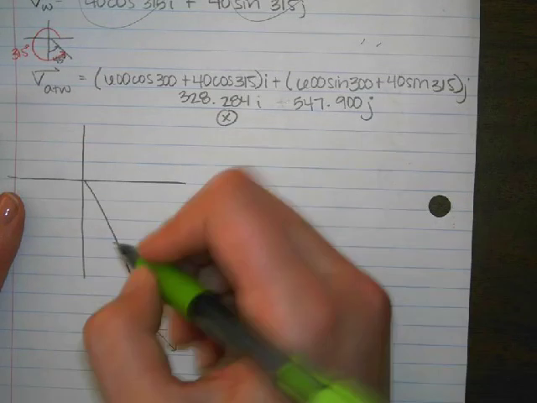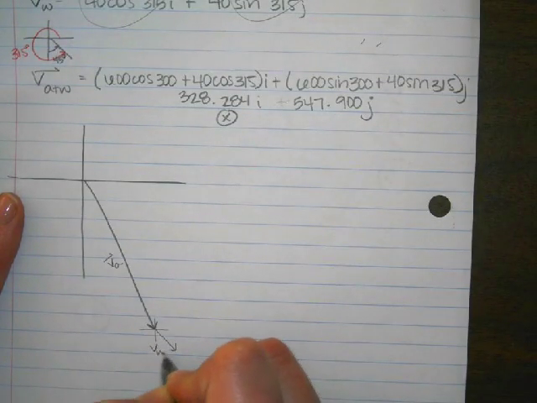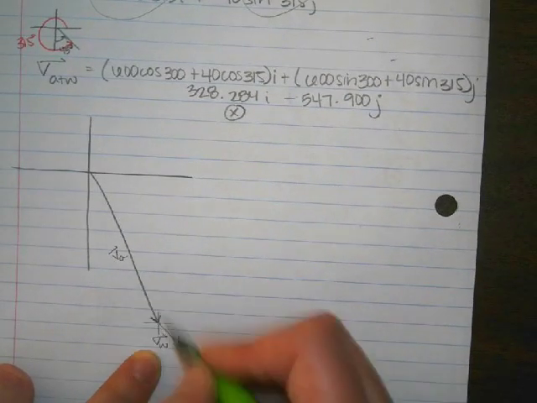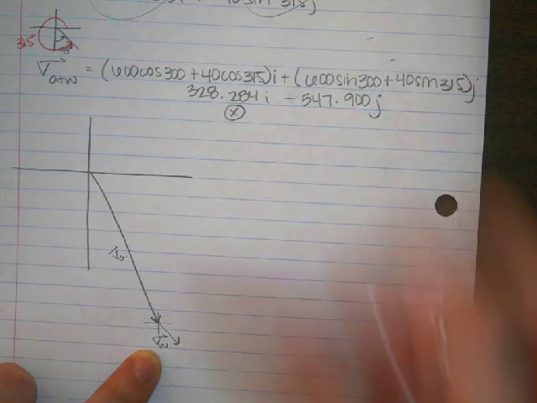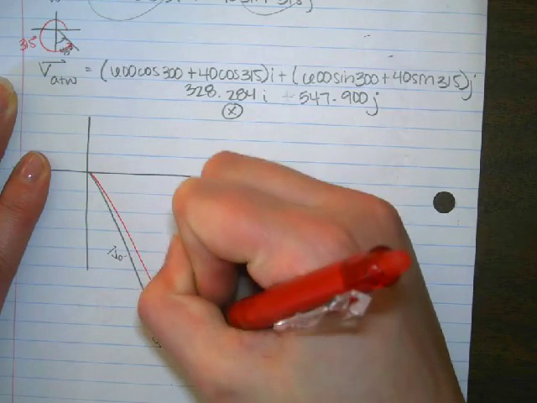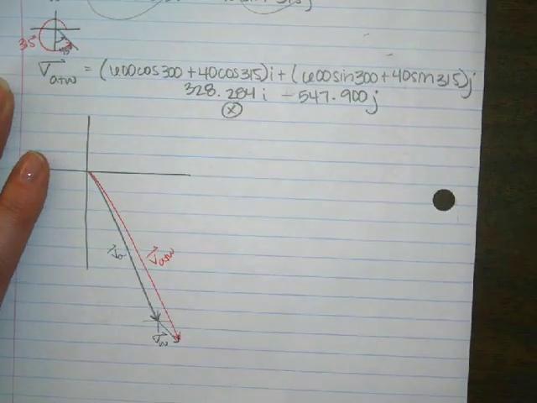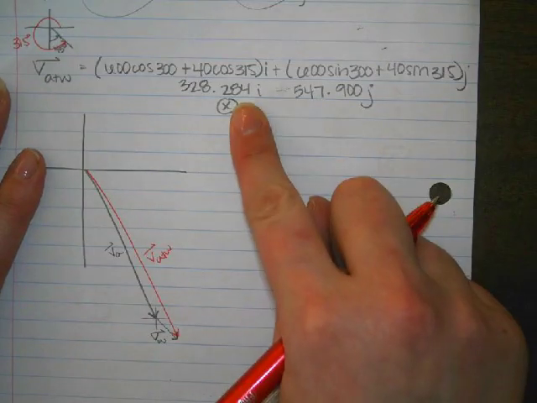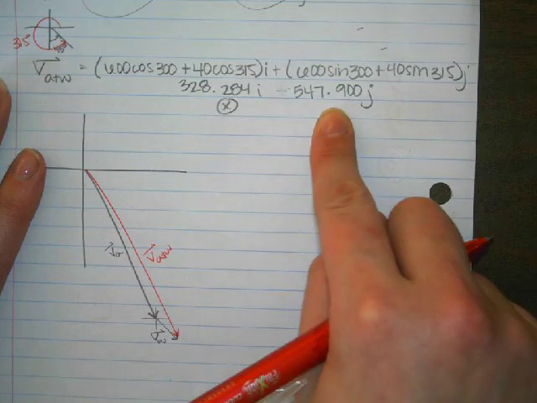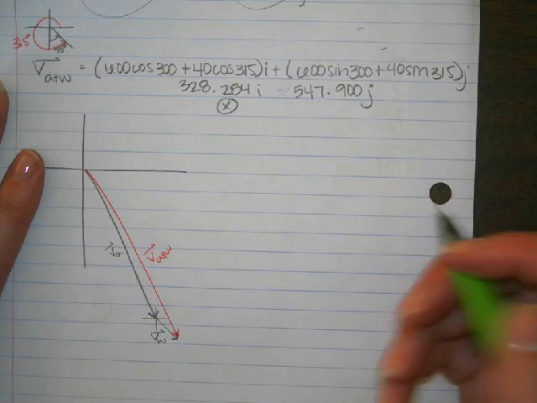All right. So this is the vector of the airplane. Vector of the wind. And then this right here is the vector of the airplane plus the wind together. And it fits the information we found. It does go to the right and it goes down. To the right and down, which is what we expected. Okay. Now what do we do?